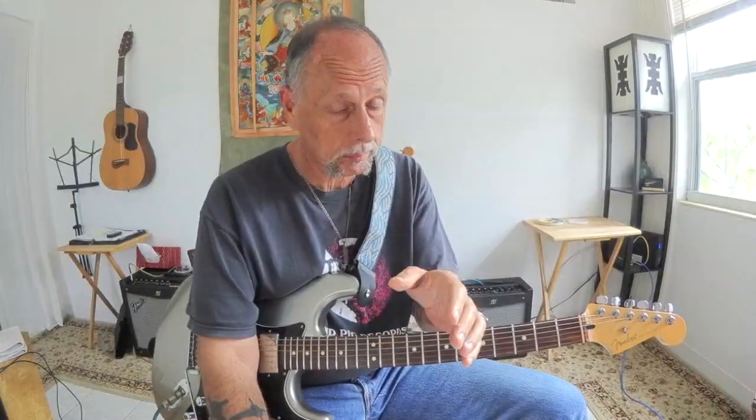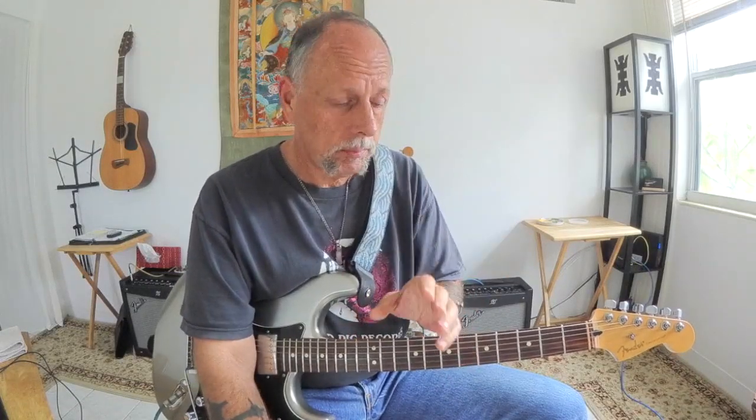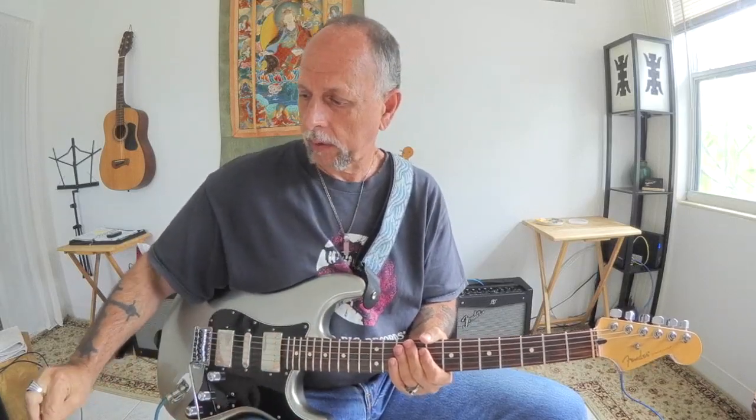So obviously having a grasp on your scale positions is important, right? But being able to see the chord shapes and knowing what chords you're playing at the right time of the progression is equally important. Okay, so in a nutshell, these are the building blocks of being able to play through chord changes.